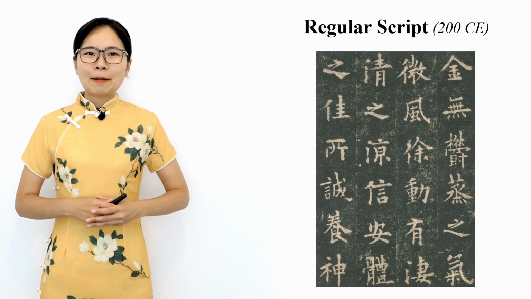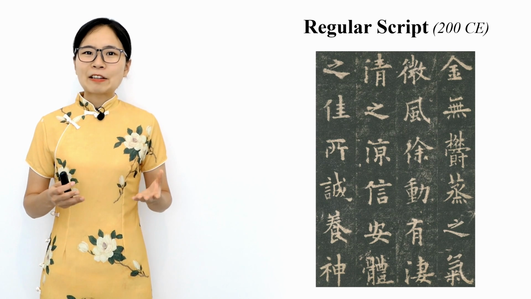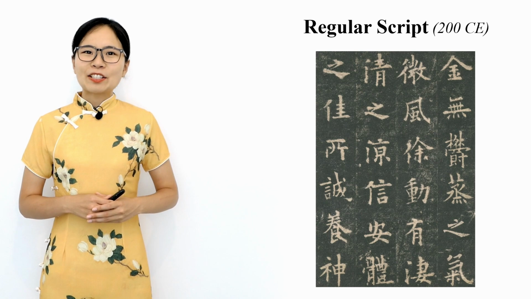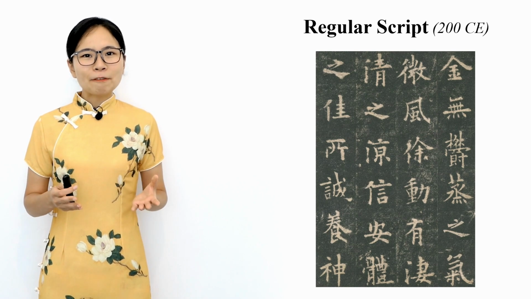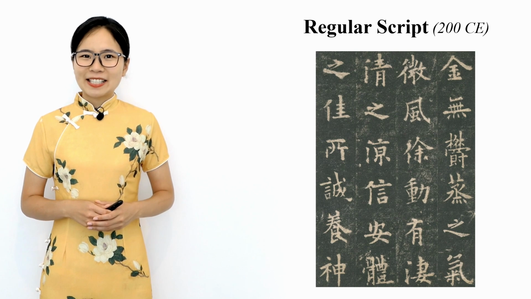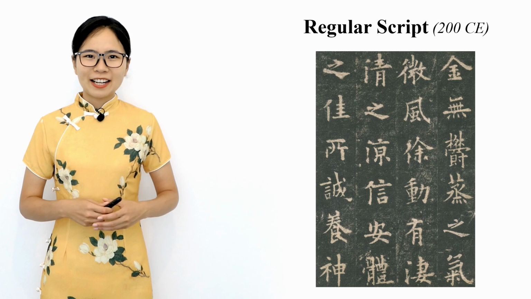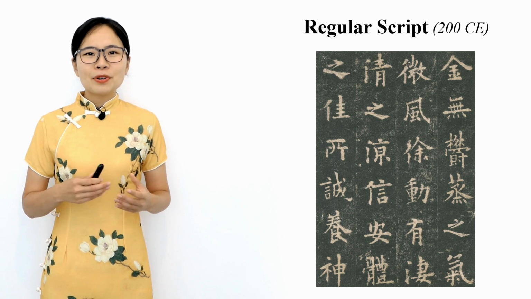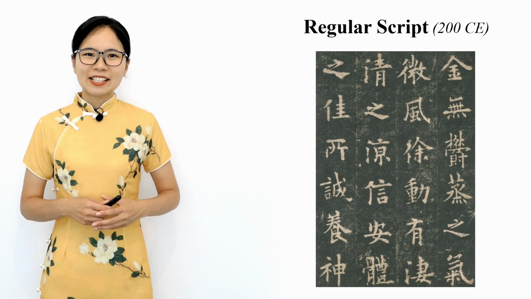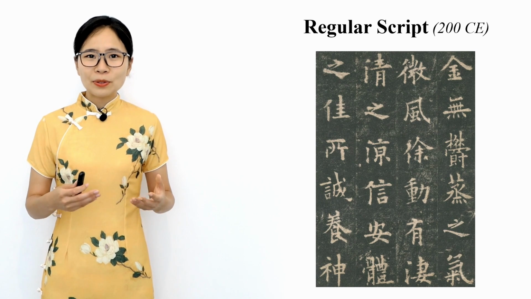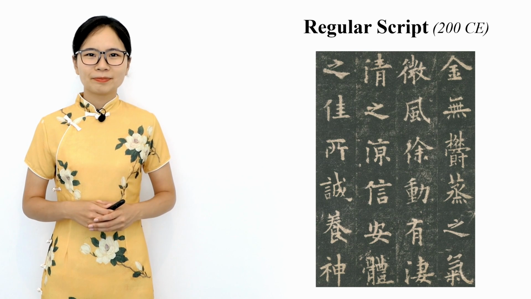Here is an example of regular script, which was developed during the end of the Han Dynasty and dates to around the year 200. Other than simplified Chinese characters, which I'll discuss next, regular script is the final form of Chinese characters. Regular script characters are also what we call traditional Chinese characters, and are still used today in Taiwan, Hong Kong, and Macau.